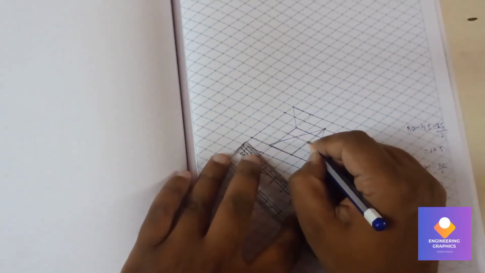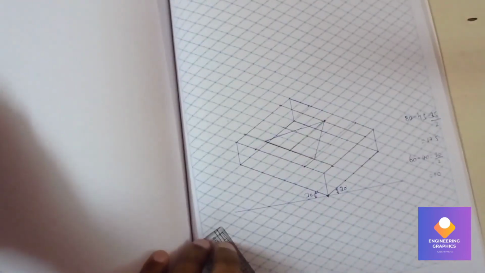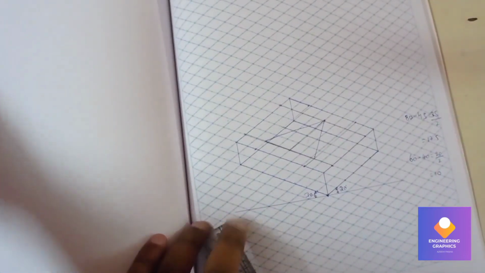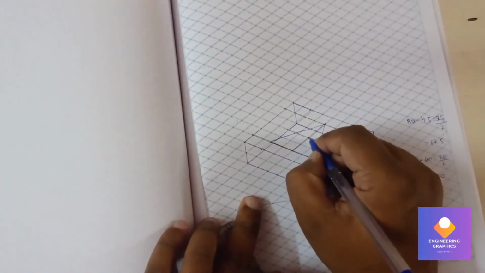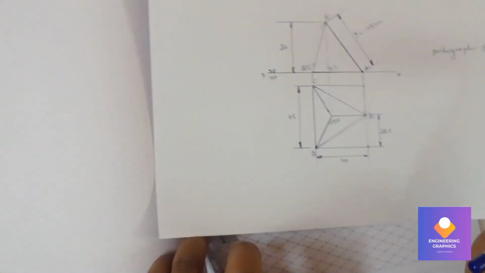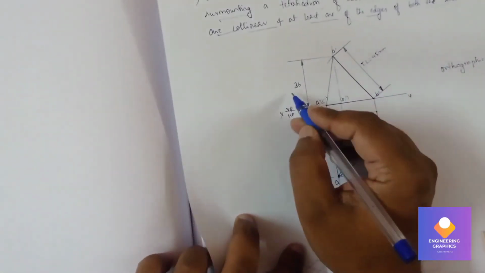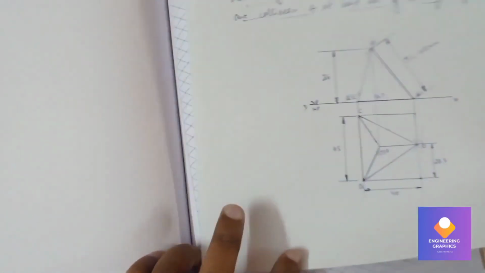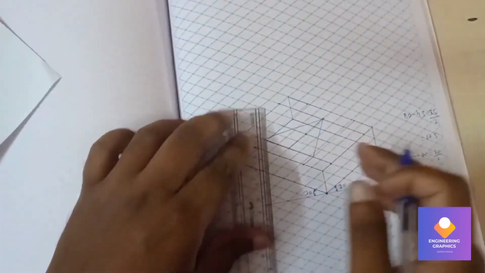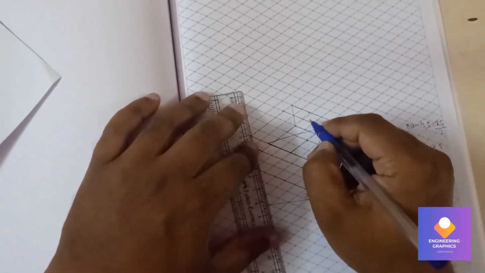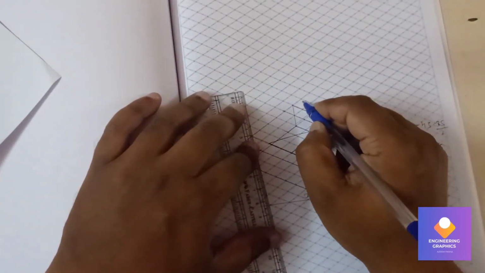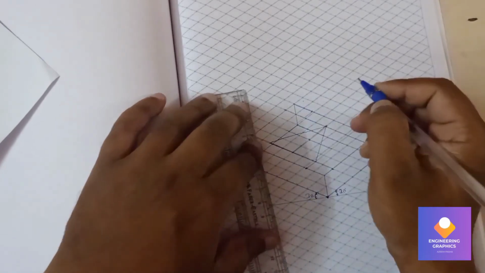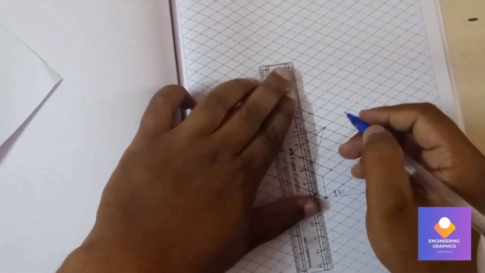From that center point we will be considering a height of 36. That's what we found from the orthographic view, that is 36 mm. So we'll be considering a height of 36, which means 3.5 boxes, a little more than 35.